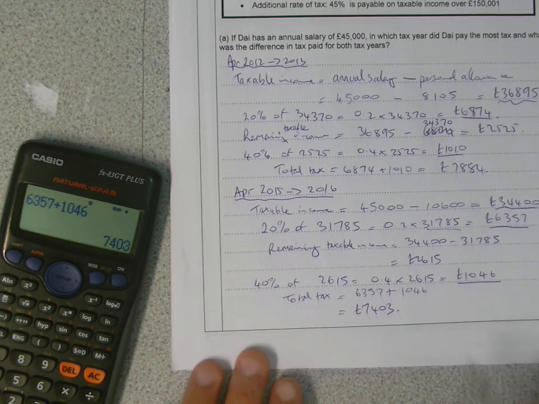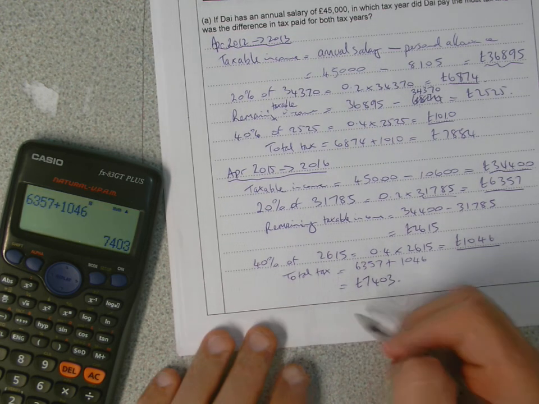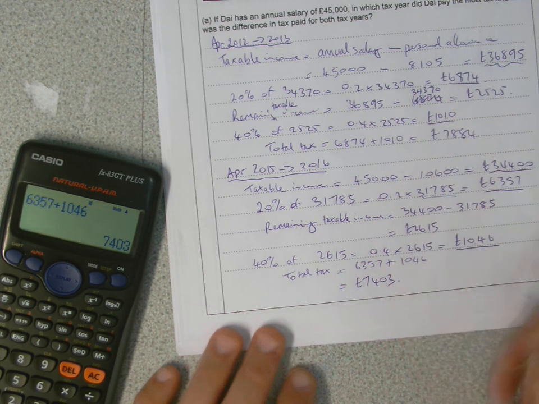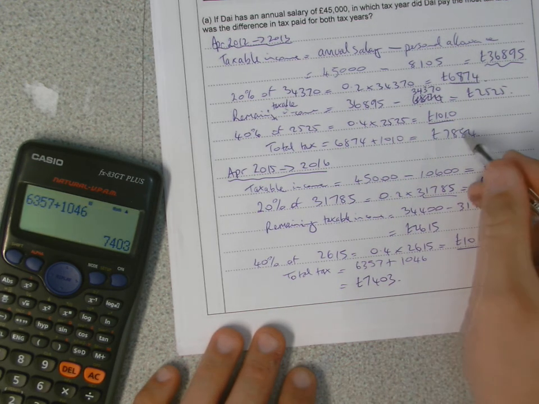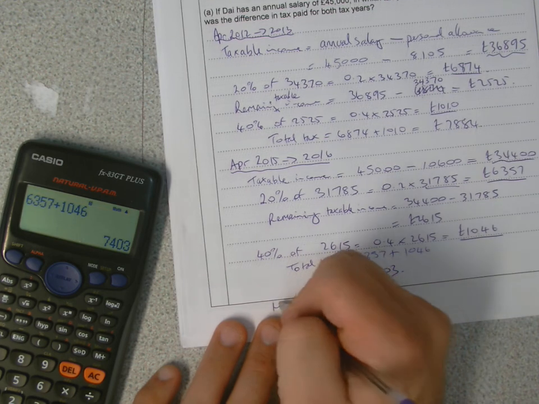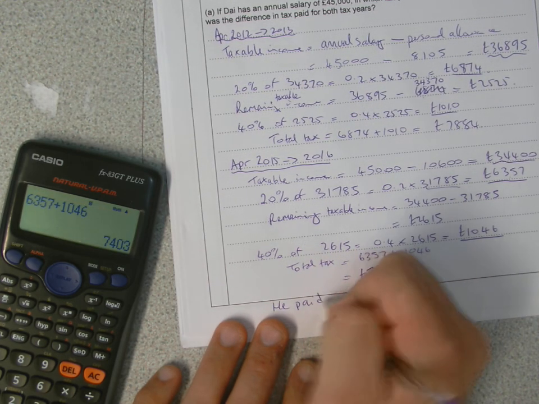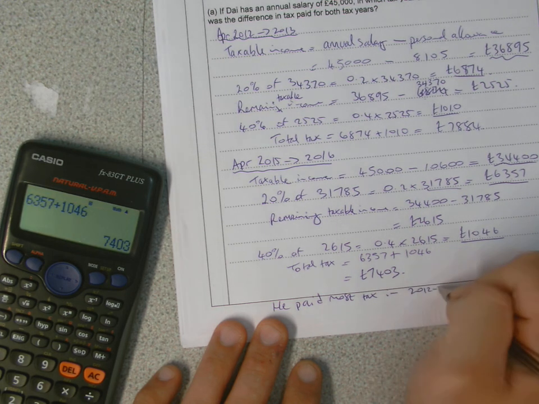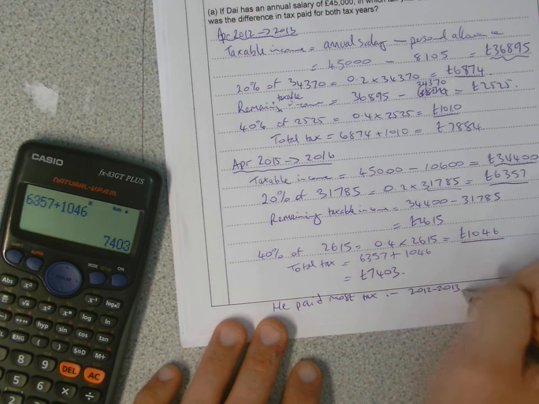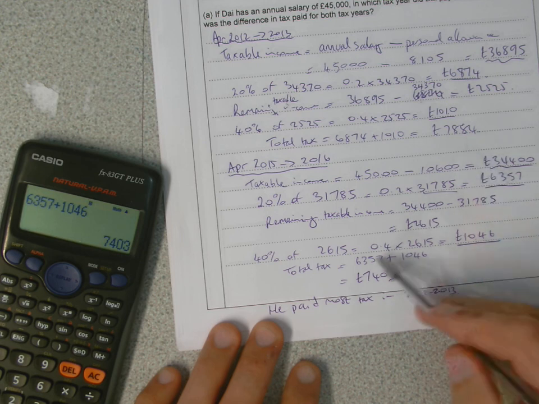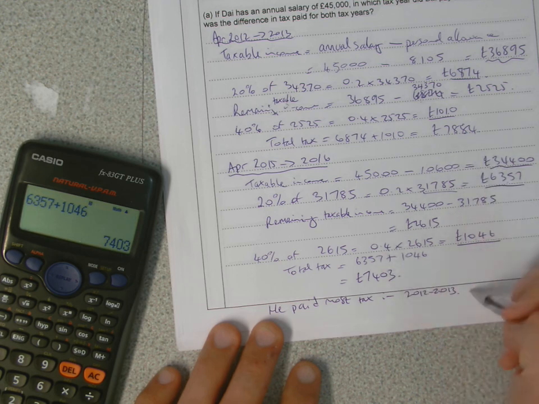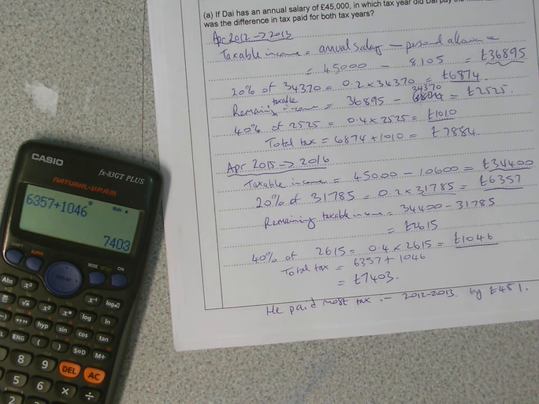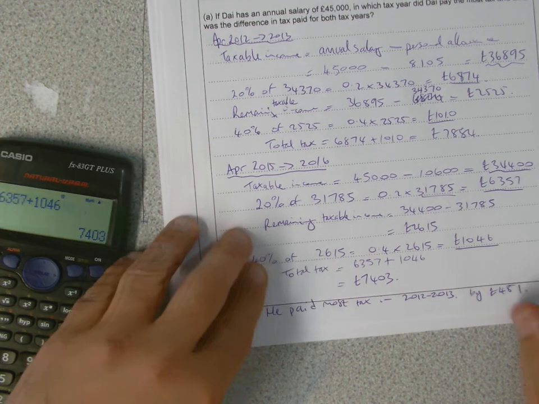So what does it say? In which year did I pay the most tax? You can say that you paid the most tax in 2012 to 2013. And you can work out the difference, just take them away. So £481. And you've answered part A there.